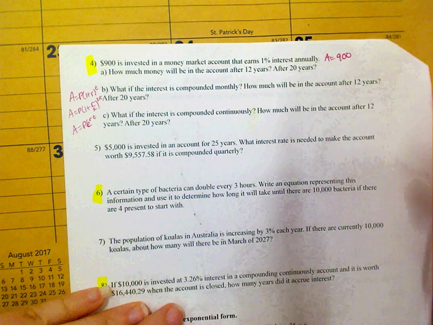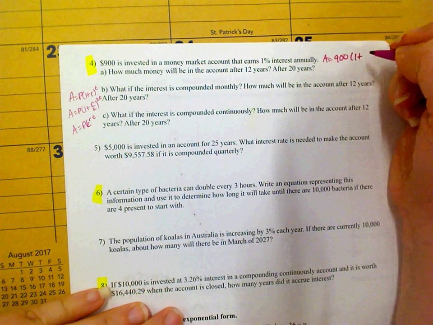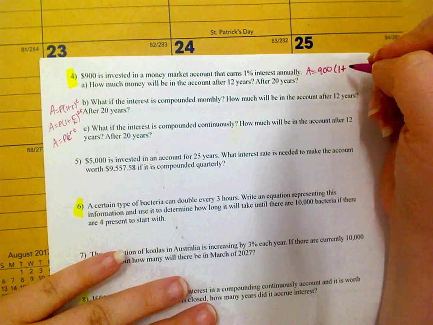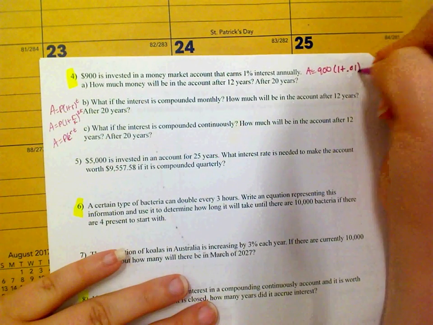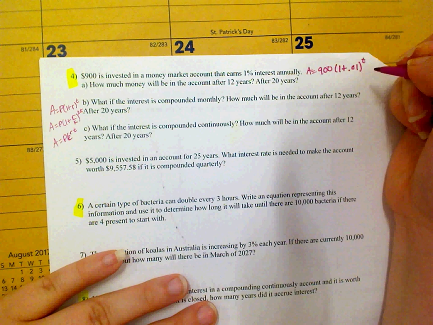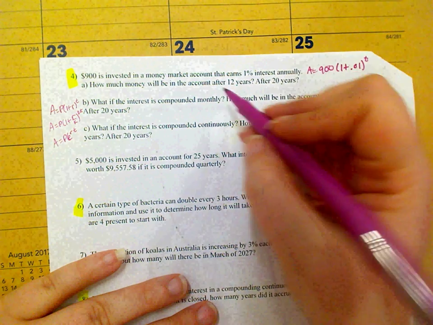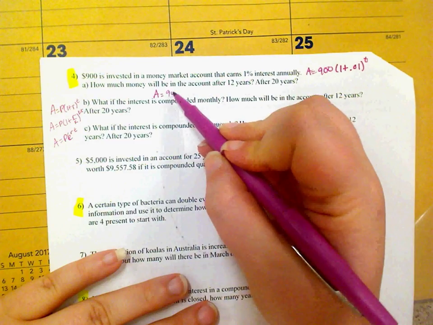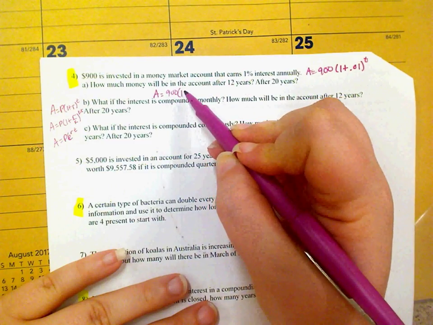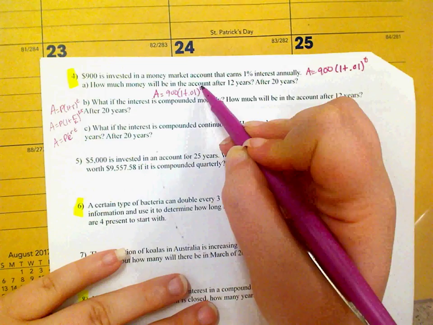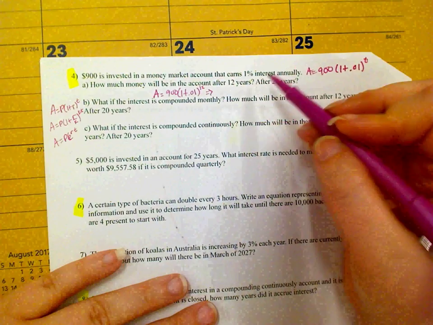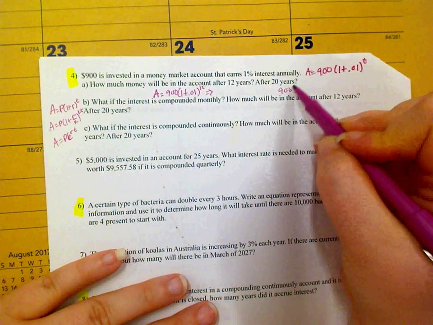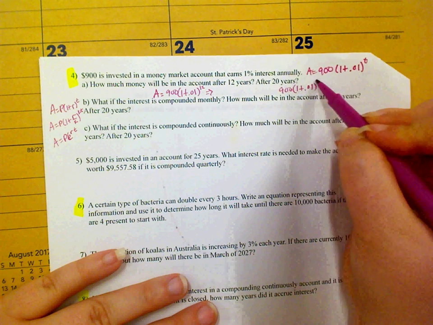times 1 plus the interest rate, which is 1%, so 0.01, to the t. And that's my formula in general. Now if I want to know 12 years, then I would type in my calculator 900 times 1 plus 0.01 to the 12th, and then 900 times 1 plus 0.01 to the 20th, and find those amounts.